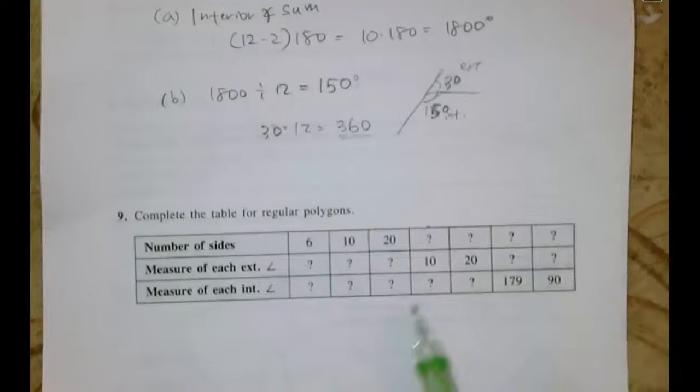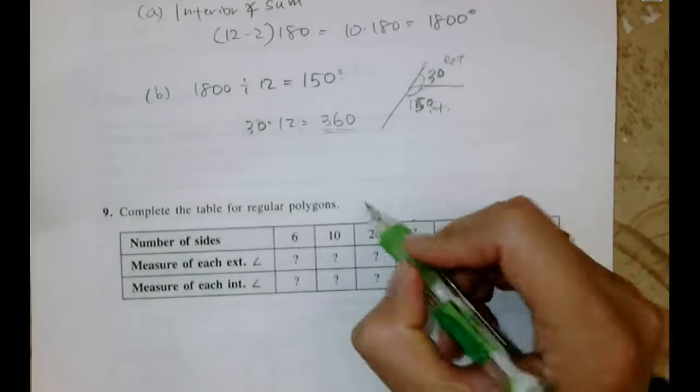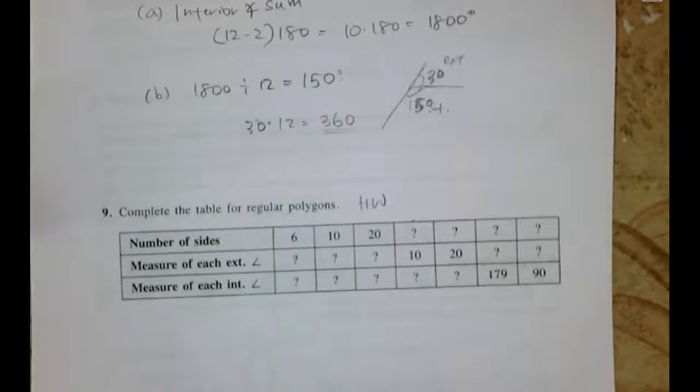Okay? All right. So now that you know how to do this, you can do this. Number of sides, each measure of exterior angles, each measure of interior angles. Do this homework, and we are done.